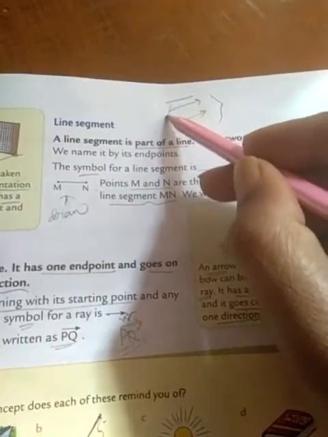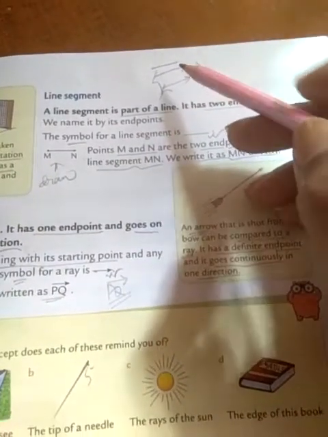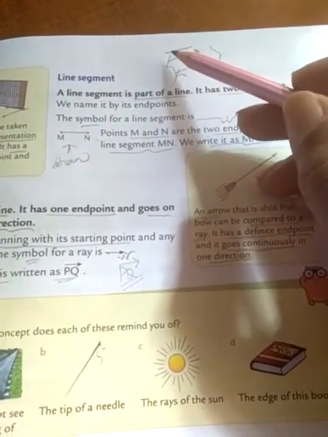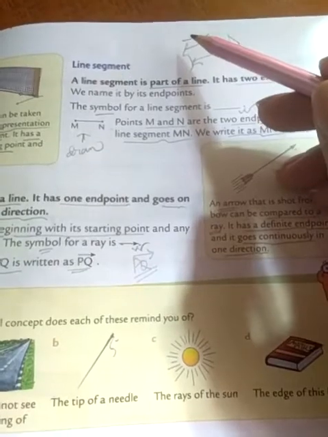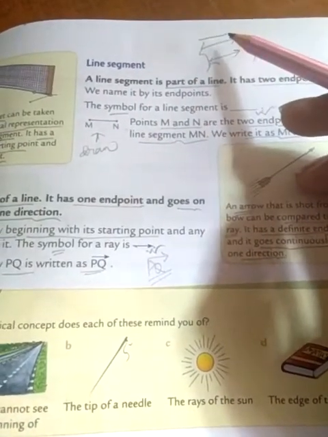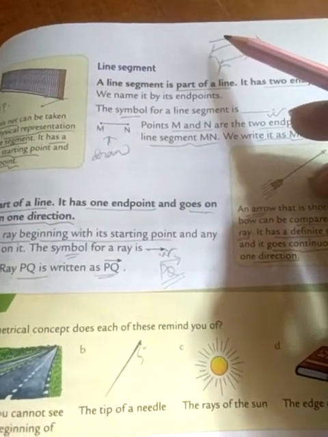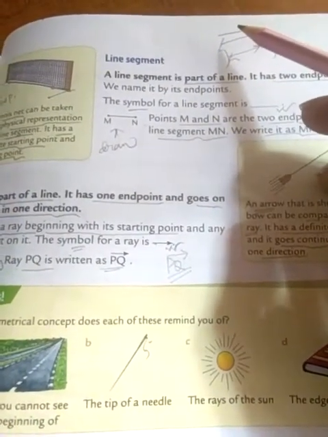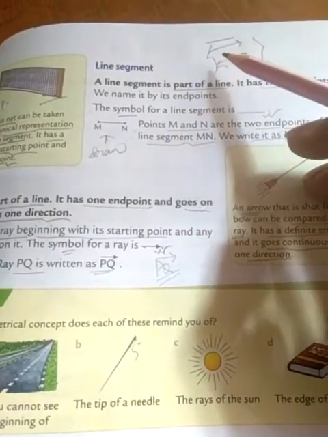Now you have to find out the basic differences between a line segment and a ray. Mind over here that a line segment has both end points, the starting and the end point. That's why line segments are measurable. That means they can be easily measured.